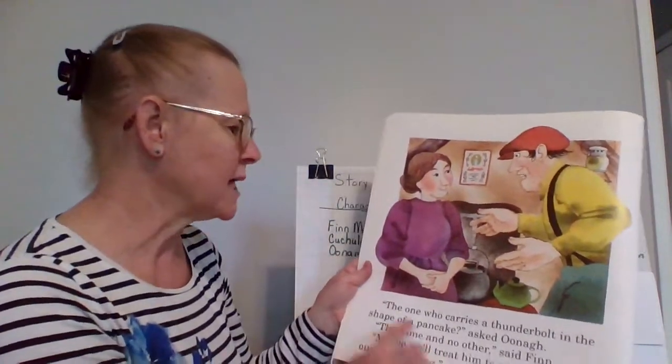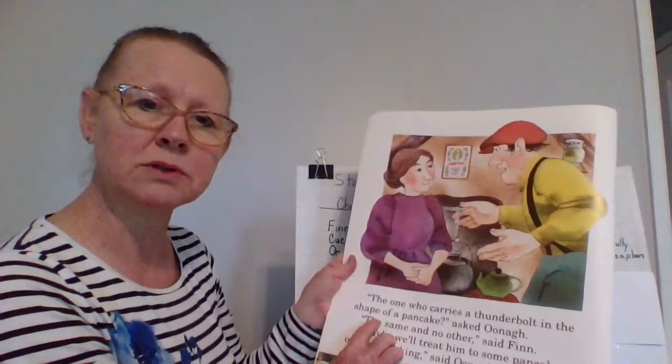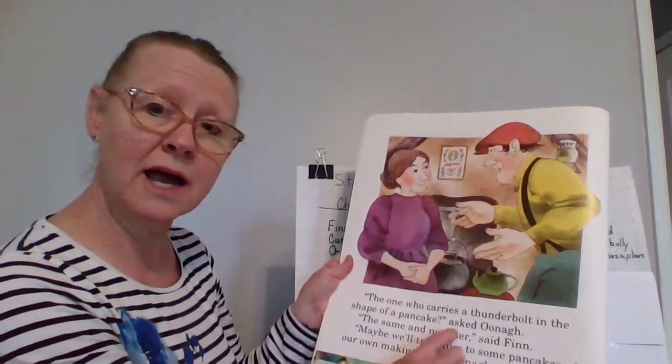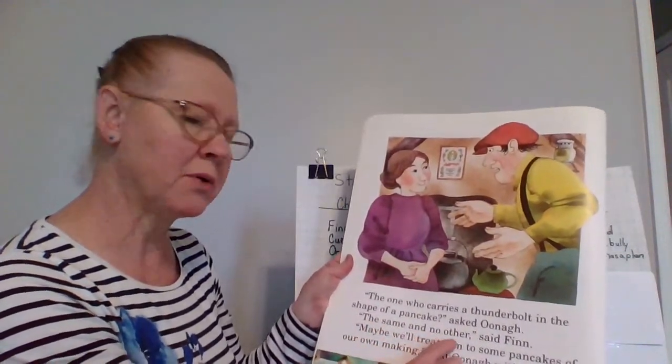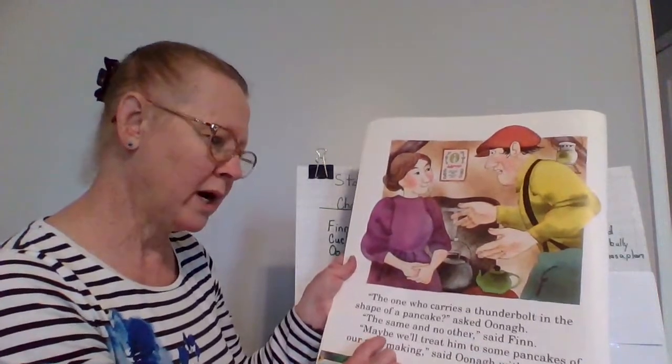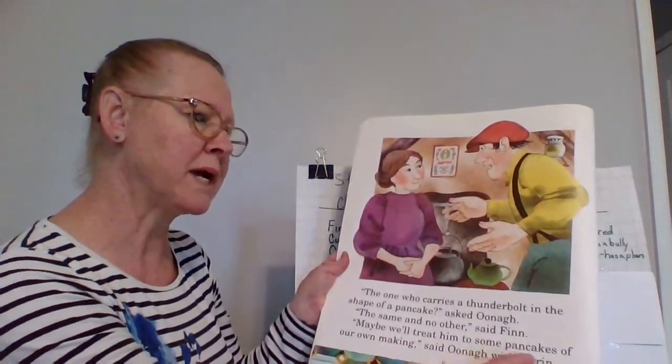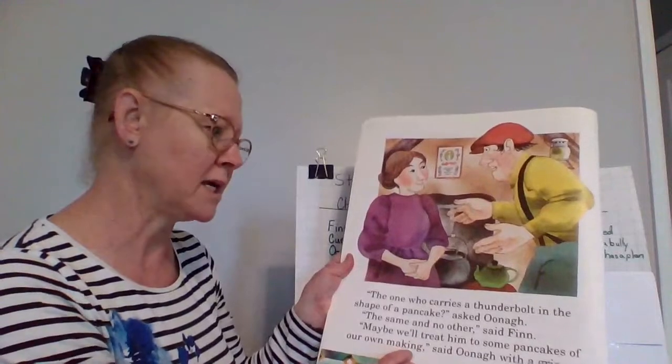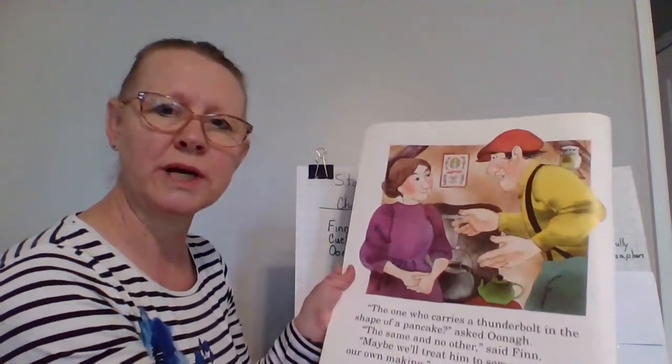Let's see. It says, the one who carries a thunderbolt in the shape of a pancake? Asked Una. The same and no other, said Finn. Well, maybe we'll treat him to some pancakes of our own making, said Una with a grin.